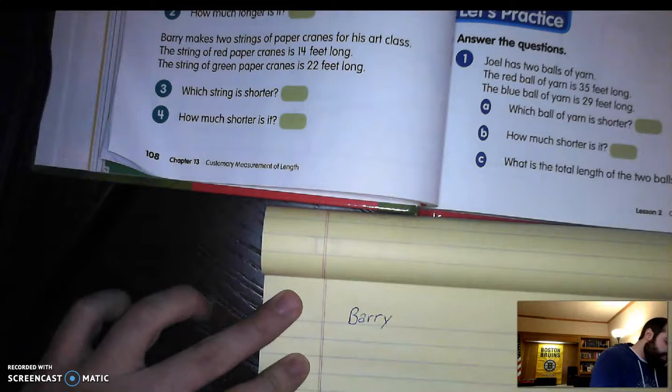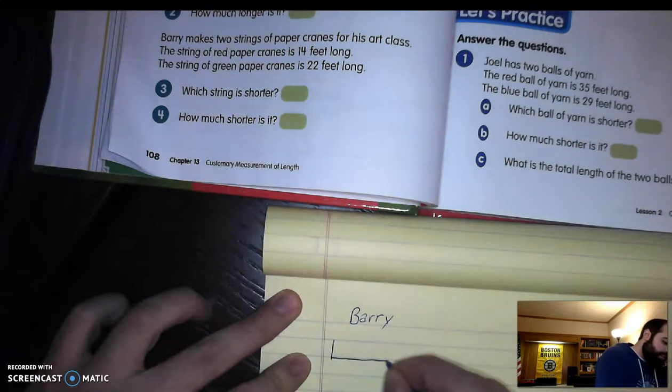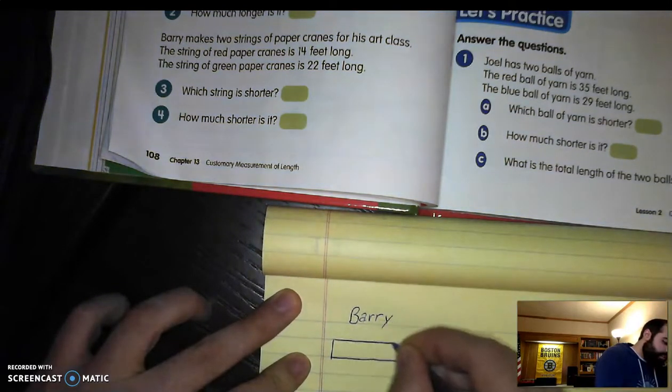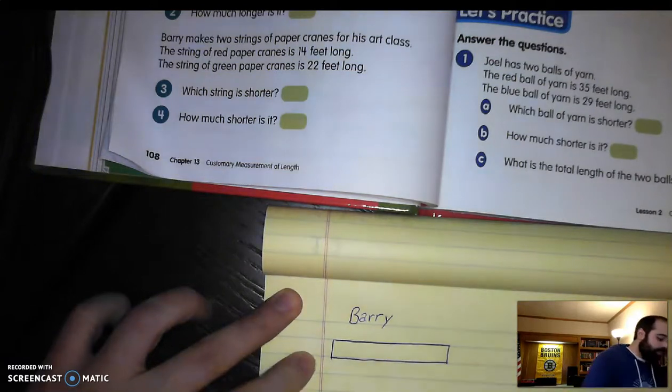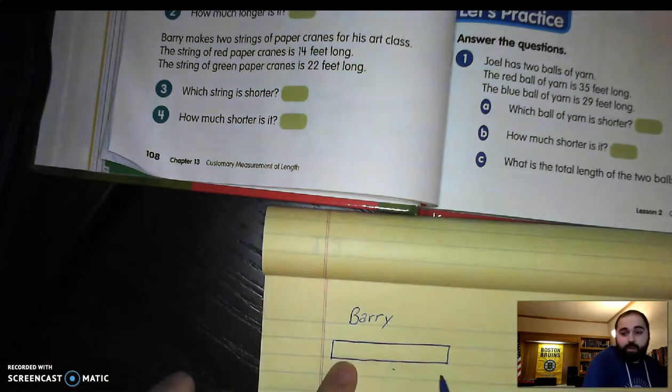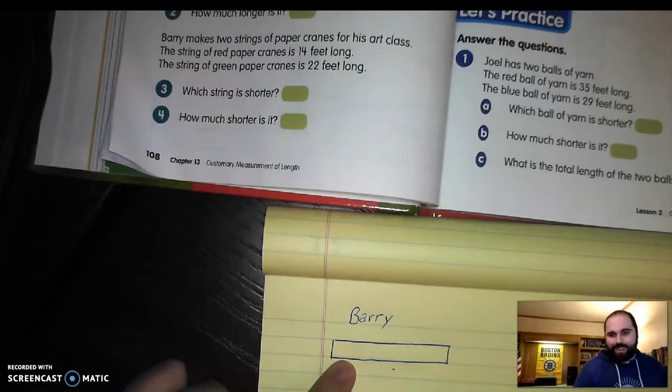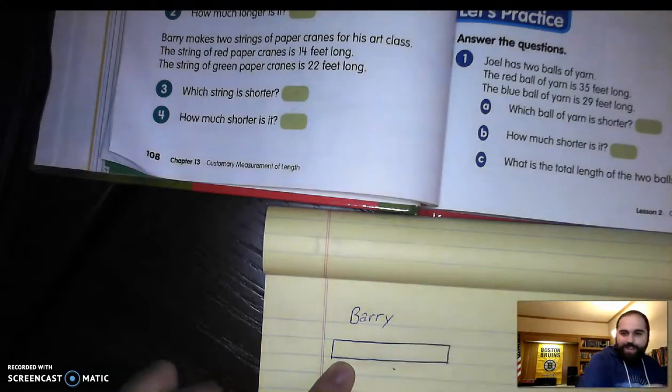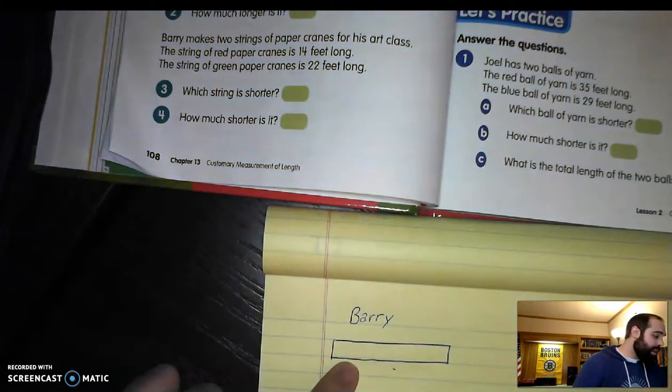And what I can do for this one is do one of these models, a bar model, right? Can draw out a nice long bar. And this is going to show how many cranes that he's made, right? I'm not an artist. If I was an artist, I'd be drawing little cranes in here, right? But no, I'm just going to put down how long it is, right?